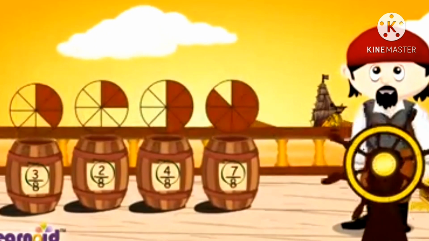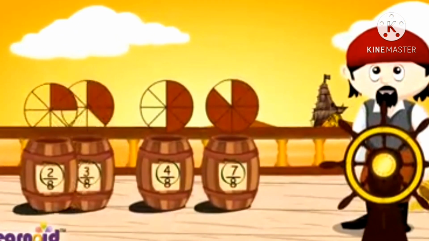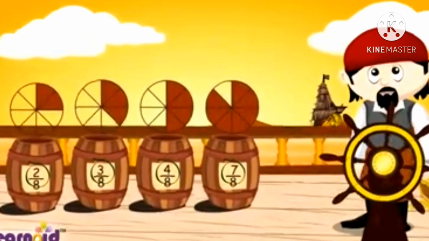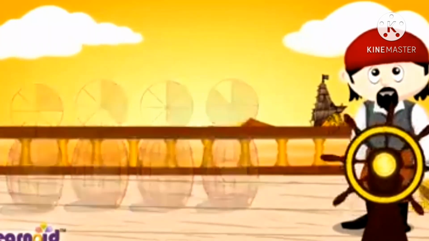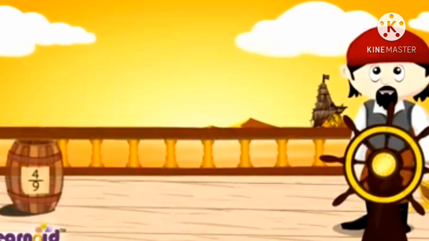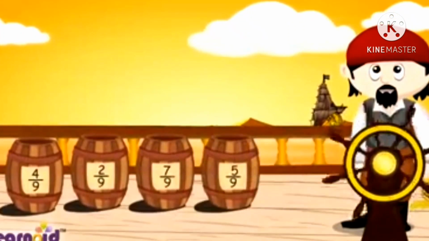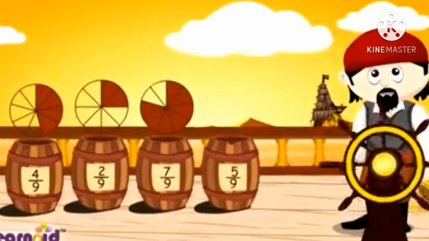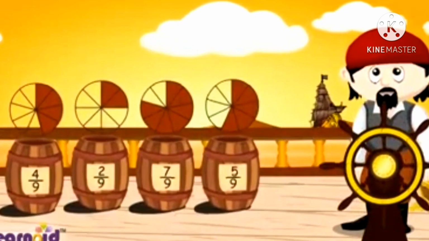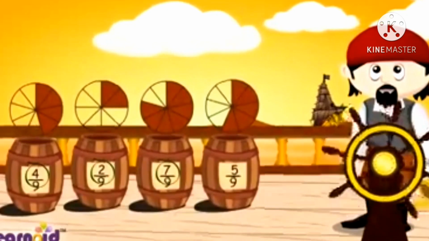Now let us arrange the barrels also in the same ascending order. 2 by 8, 3 by 8, 4 by 8 and 7 by 8. Now let us arrange the fractions in descending order. See the barrels and the fractions on it. Also, you can see the pictures representing the fractions. 4 by 9, 2 by 9, 7 by 9 and 5 by 9.